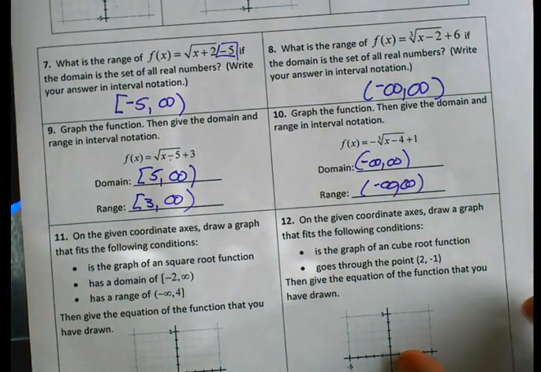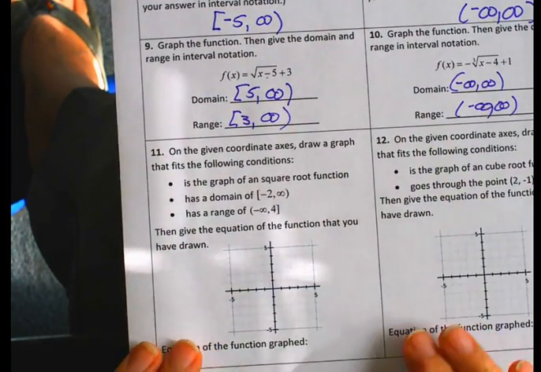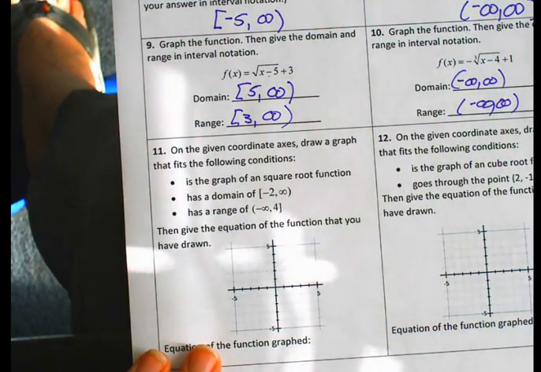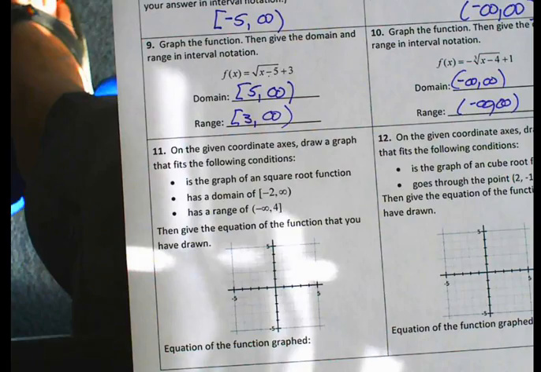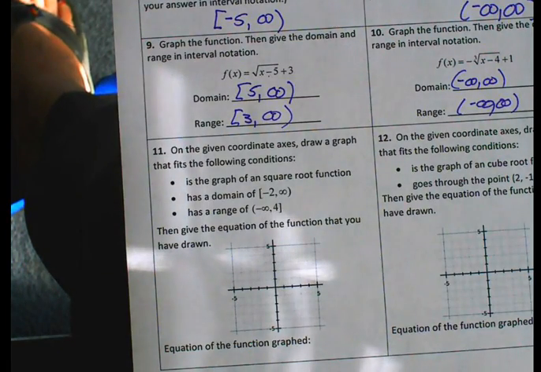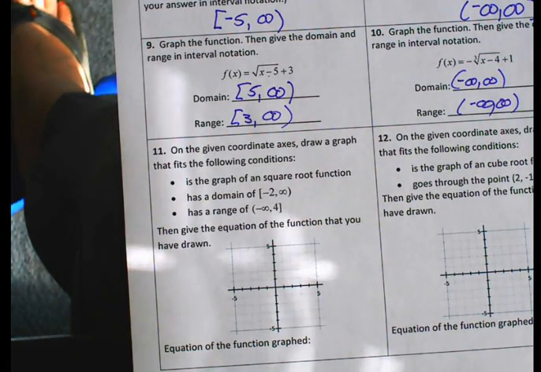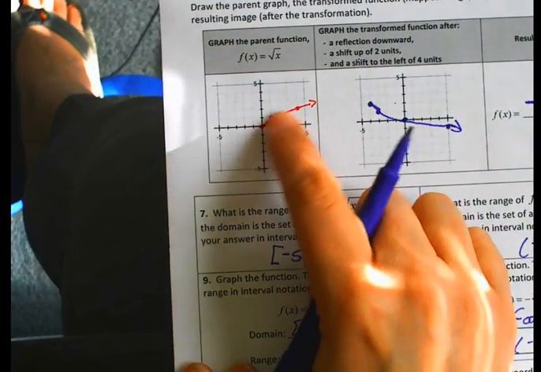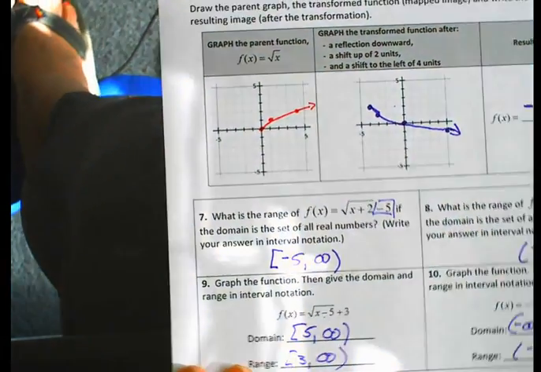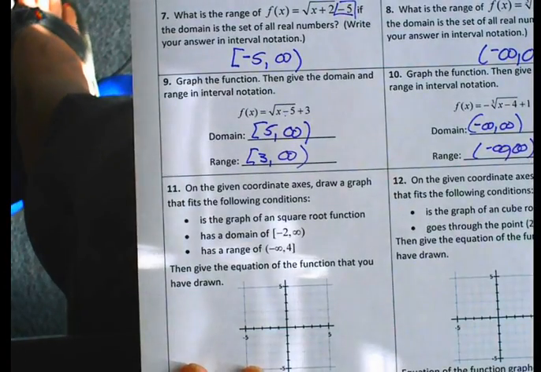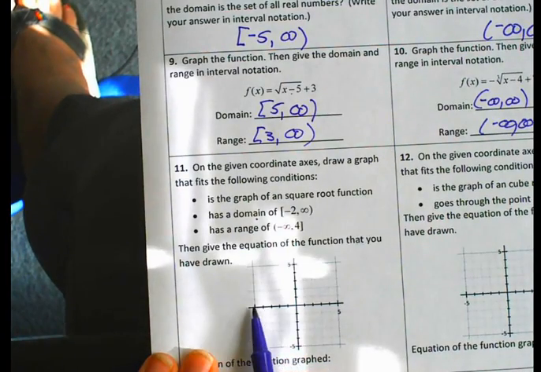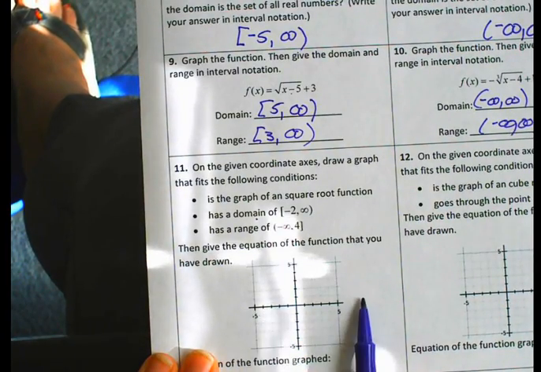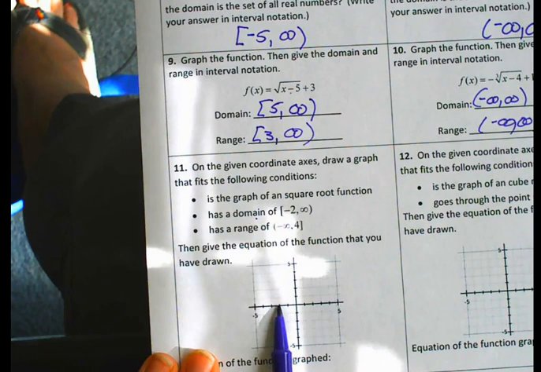All right, number 11. On the given coordinate axis, draw the graph that fits the following conclusion. Okay, so we might have some variations here on the answers, but is the graph a square root function? Okay, so we're going to go back up here and remember that our square root function looks like this. So it has that end point and it goes in one direction forever. The domain, okay, so the domain is -2 to infinity, which means that I know that I start over here.